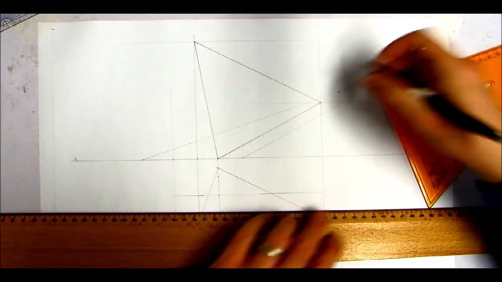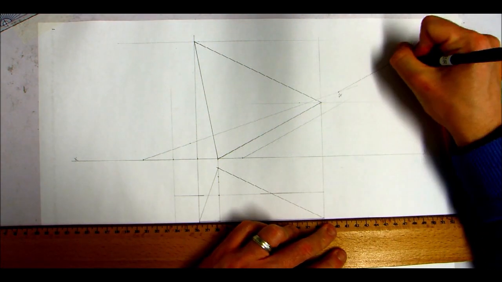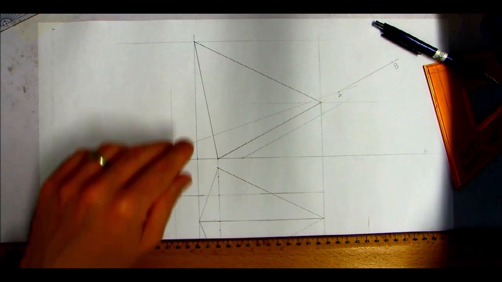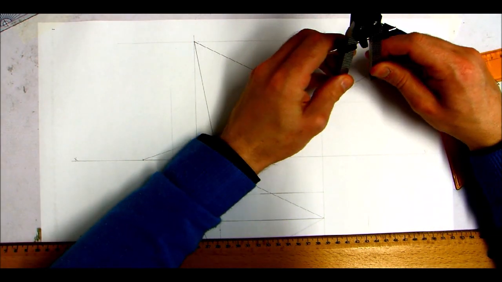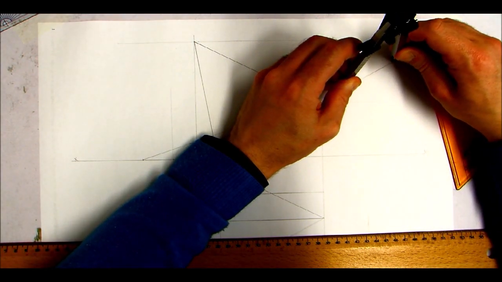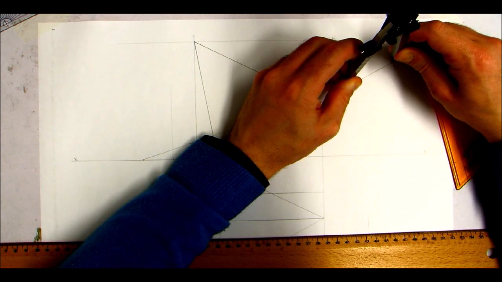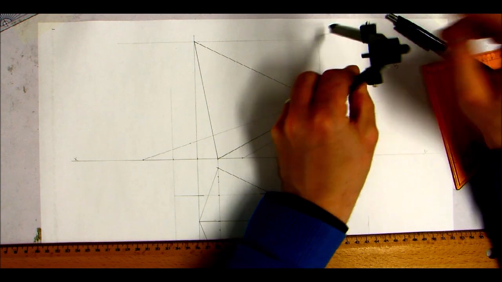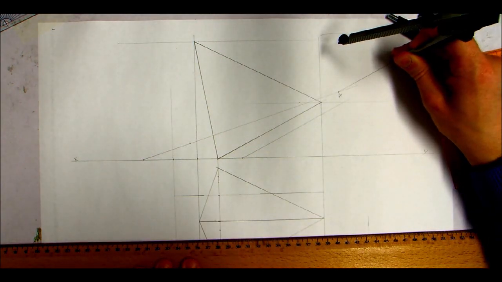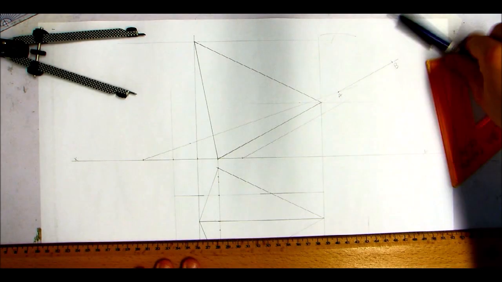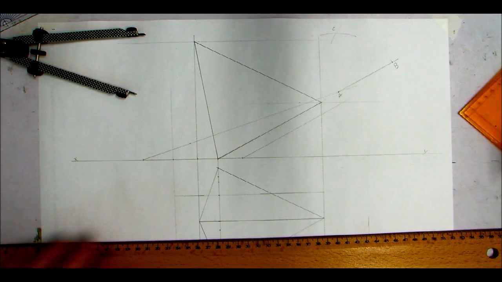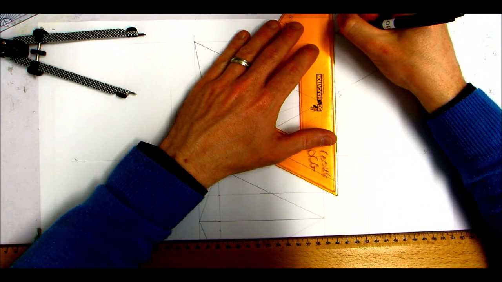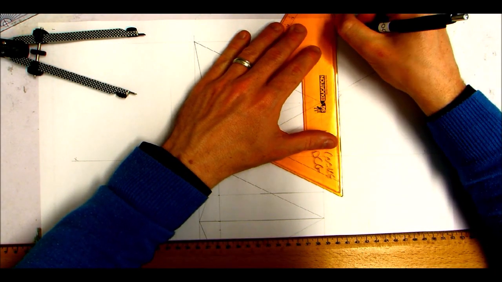So once we get points A and B, we can just use our compass to set our distance to the 65. Swing an arc to the top from each side, giving me the last point, which will be point C. And then that's the profile of my triangle.